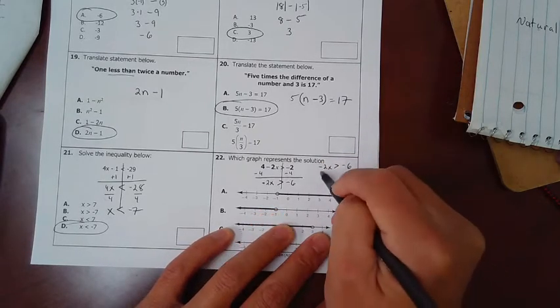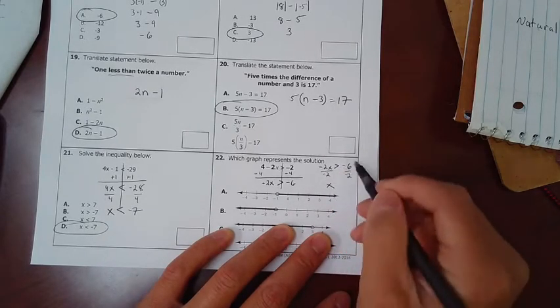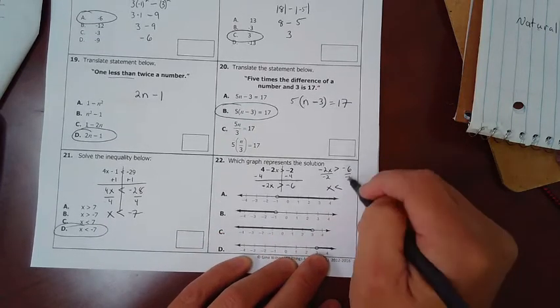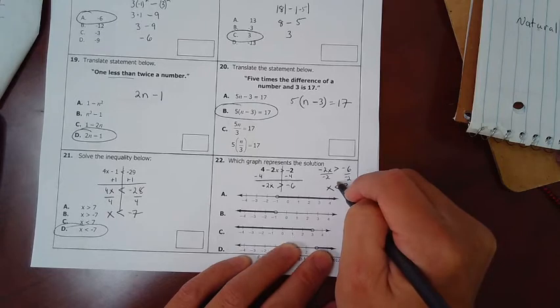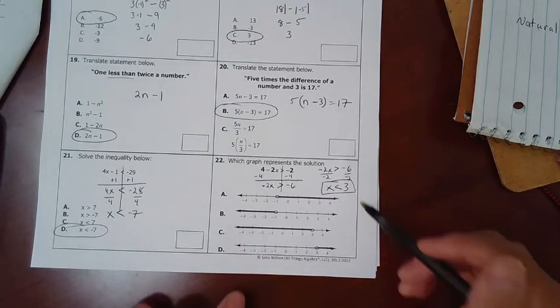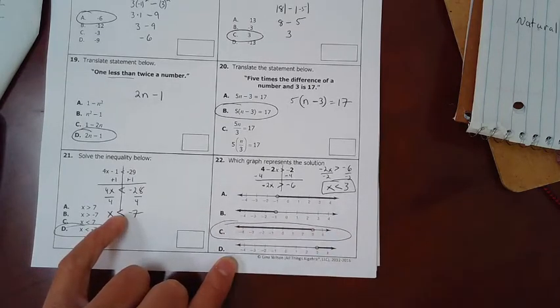So the last step is divide by negative 2. Divide by negative 2. So I have x. I divided by a negative, so I'm going to have to flip the inequality. Negative 6 divided by negative 2 is 3. Okay, so that's the graph I'm looking for. X is less than 3, and I see it right here with option C.